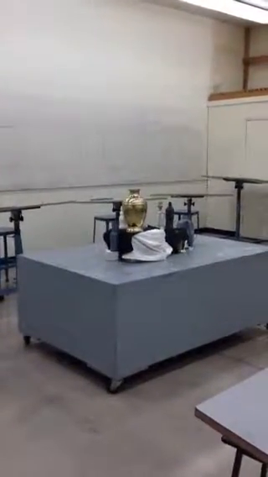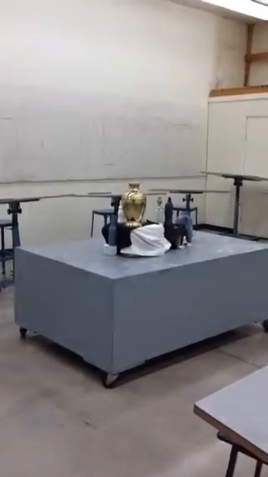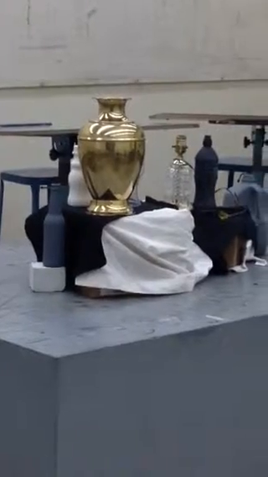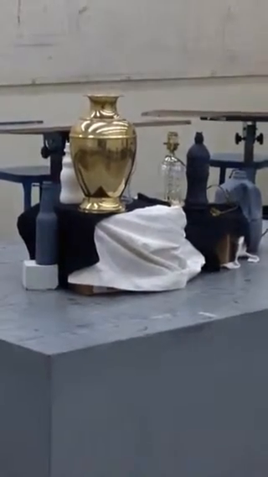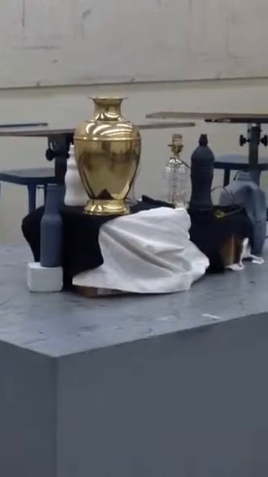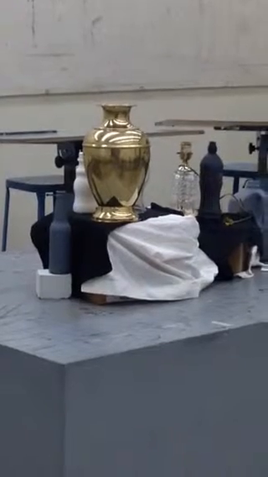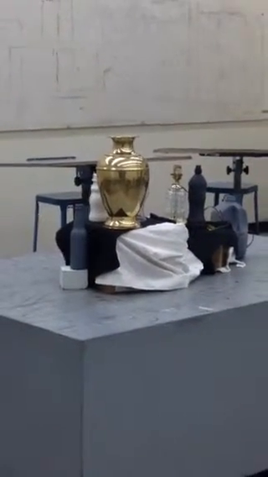Hello, this is a Drawing 2 class taught by Rossi. In class today, we're working on matte and shiny objects from a still life using pencils on drawing paper. As you can see, the still life has many different objects on black and white cloth. Some of them are gray, white, as well as shiny.